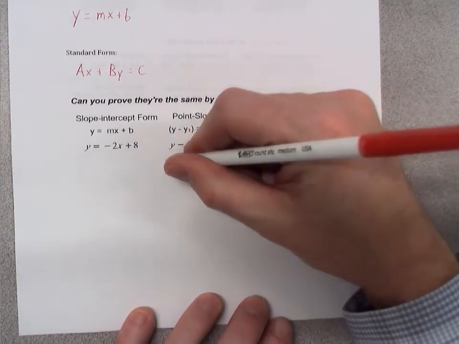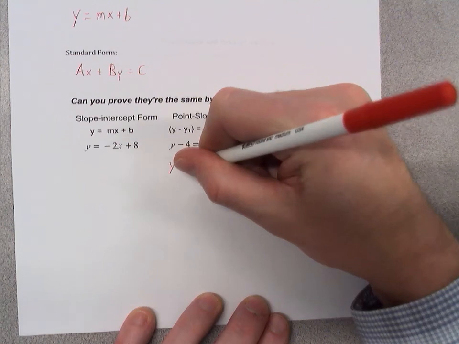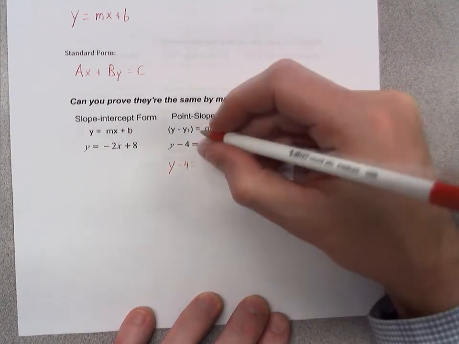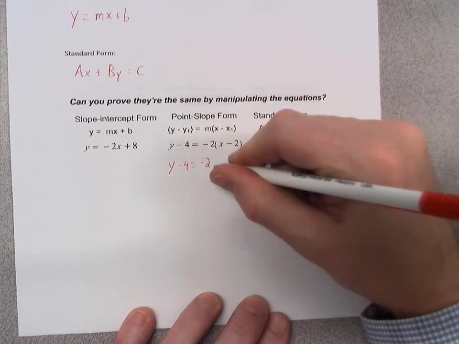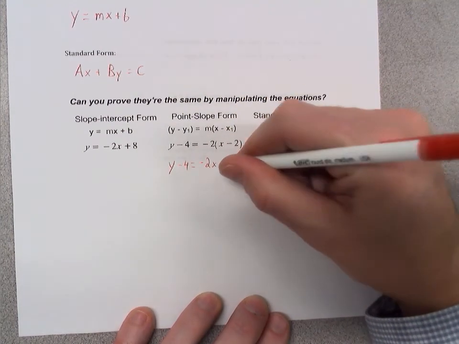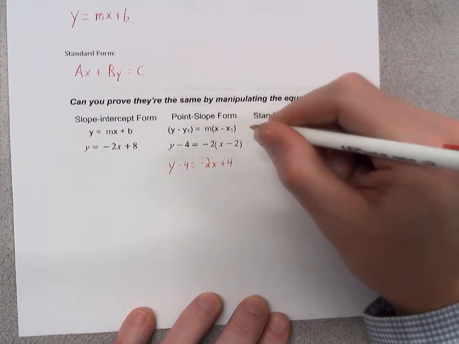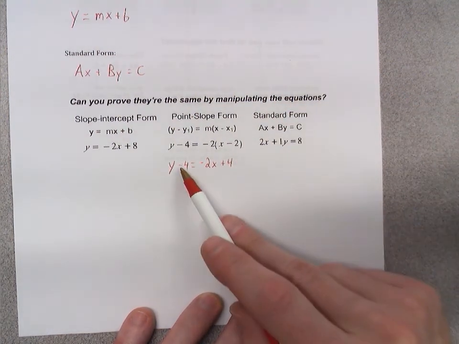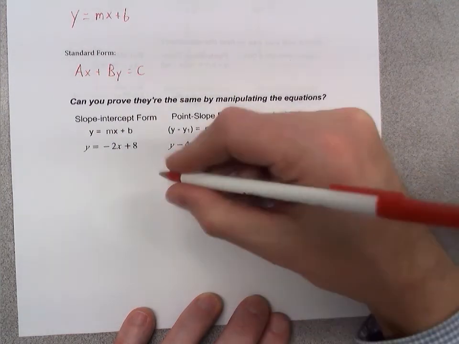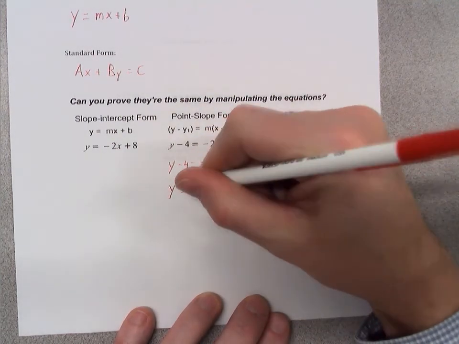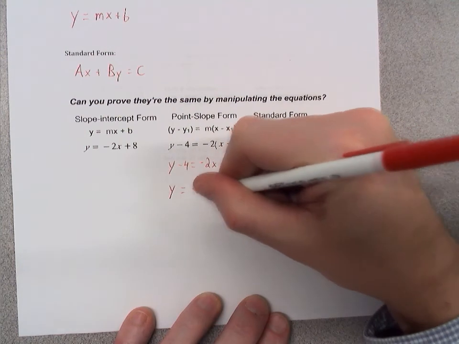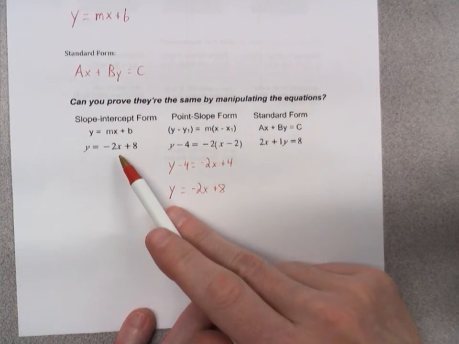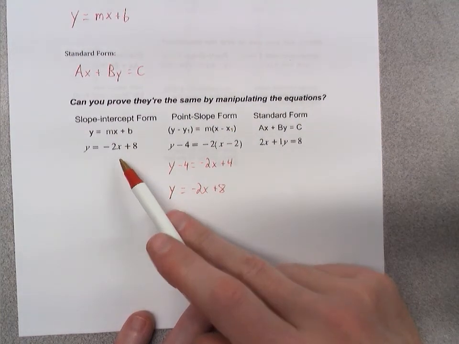The way we can do that, we take y minus 4 equals, I'm going to take this negative 2 and distribute it through this expression, negative 2x plus 4. Now I can take this 4, add it to both sides, and I get y equals negative 2x plus 8, which is the same as our slope-intercept form over here.